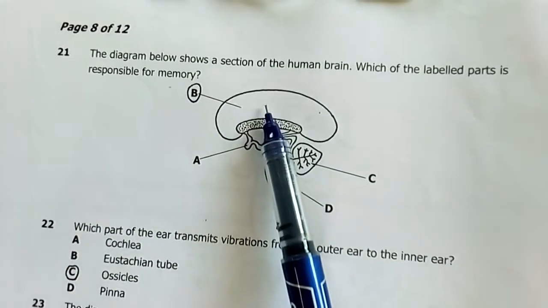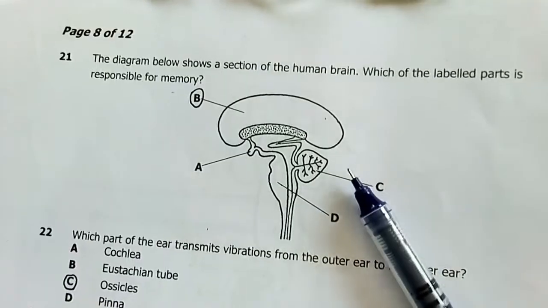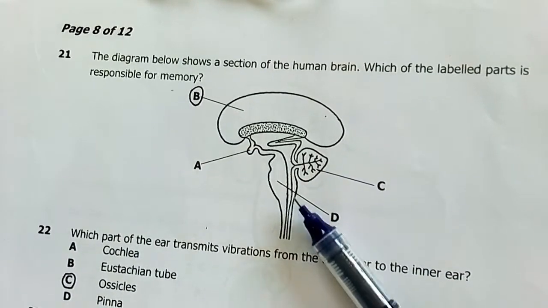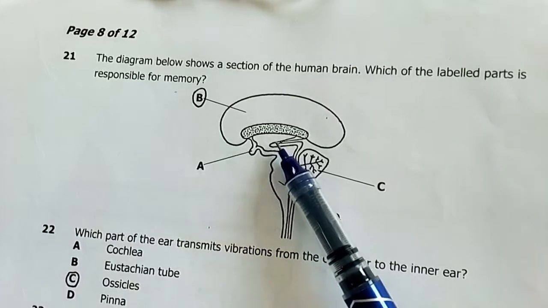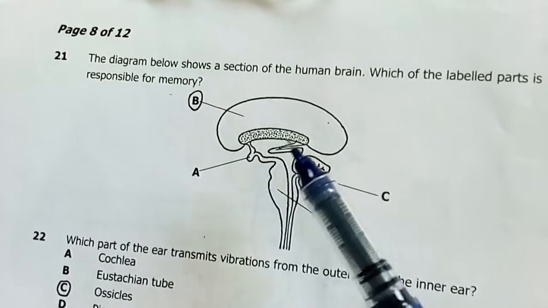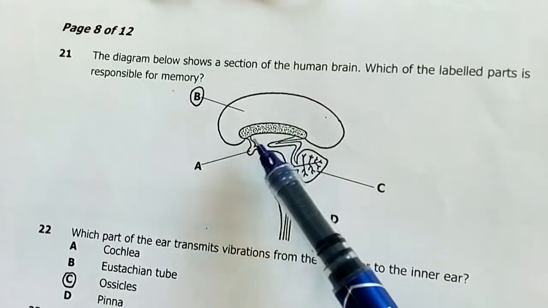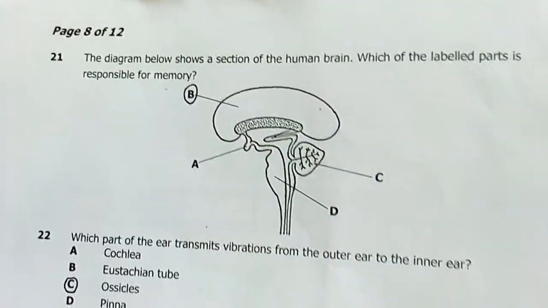This is your forebrain or the cerebrum. That's your cerebellum, the brainstem, and then you've got a pituitary gland. Somewhere there's the hypothalamus, and the base of the brain. But it's B. That's the part for memory.